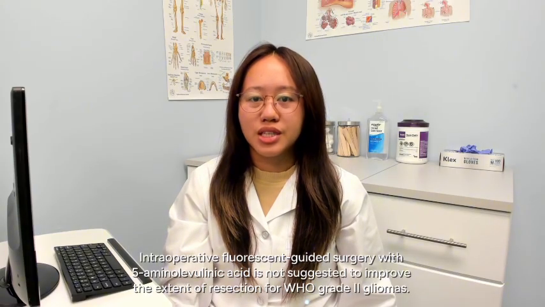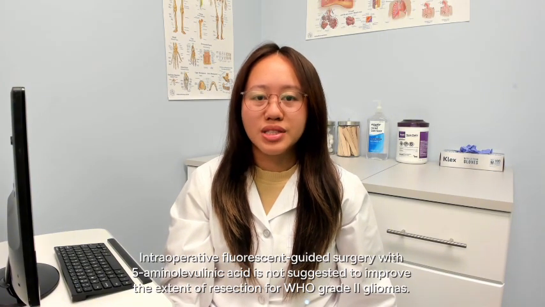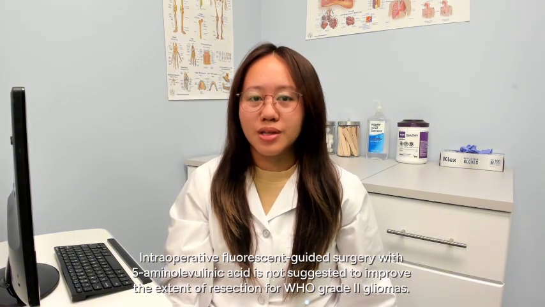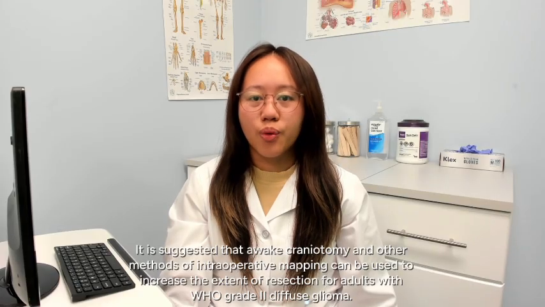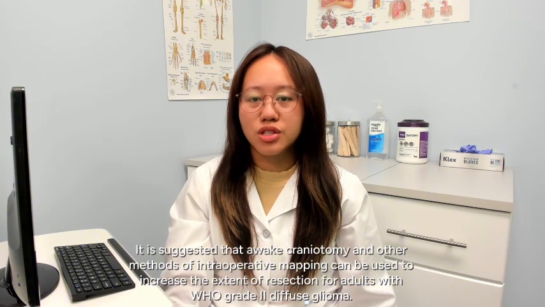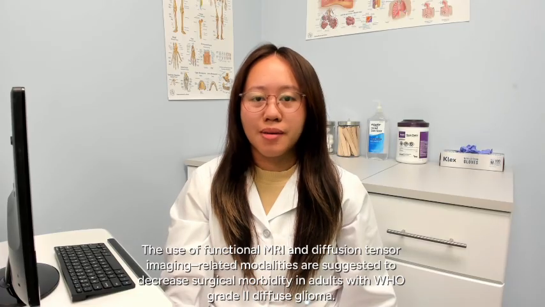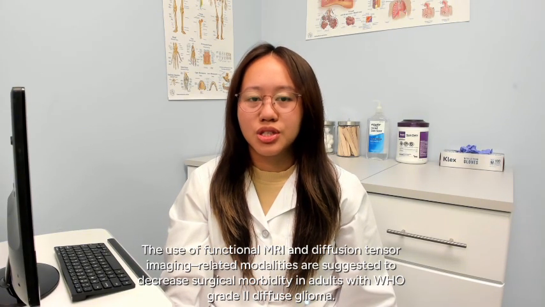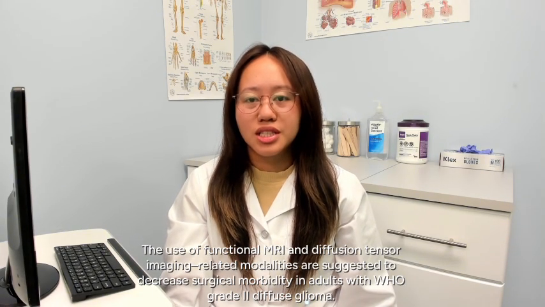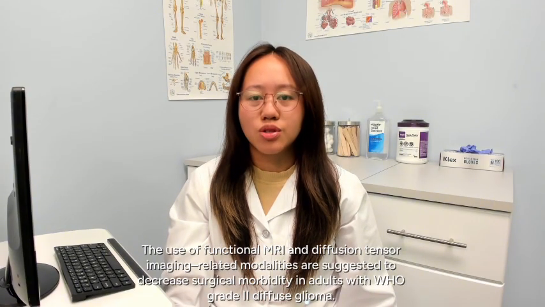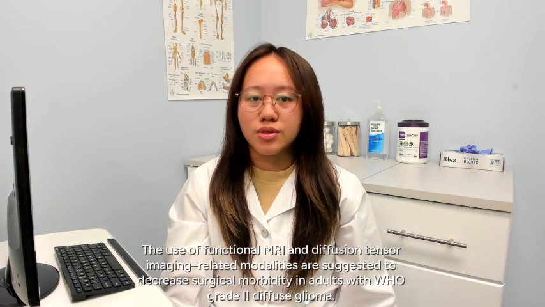Intraoperative fluorescent guided surgery with 5-aminolevulinic acid is not suggested to improve the extent of resection for WHO grade 2 gliomas. It is suggested that awake craniotomy and other methods of intraoperative mapping can be used to increase the extent of resection for adults with WHO grade 2 diffuse glioma. The use of functional MRI and diffusion tensor imaging related modalities are suggested to decrease surgical morbidity in adults with WHO grade 2 diffuse glioma.